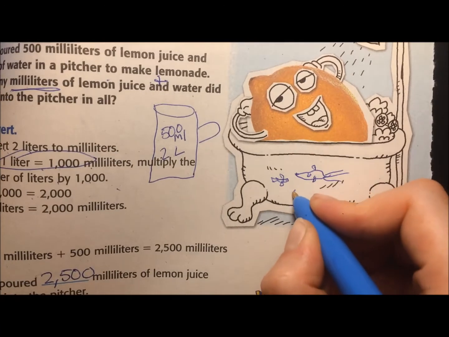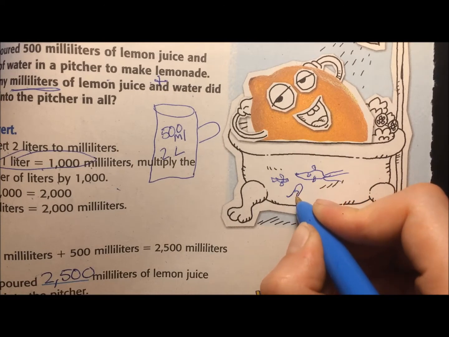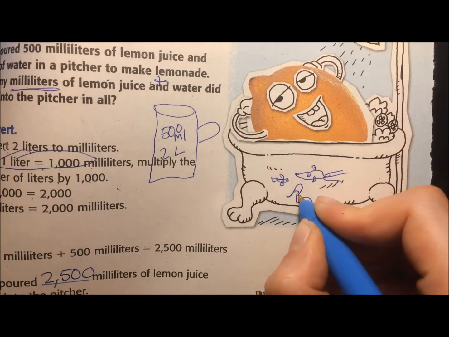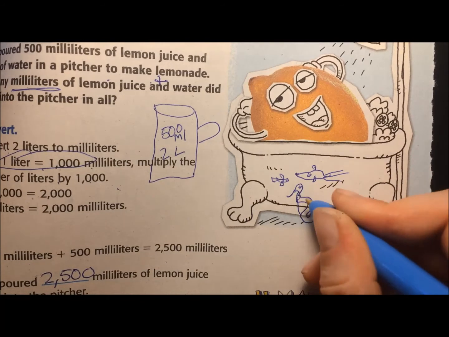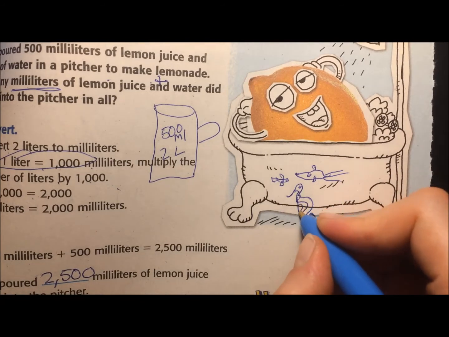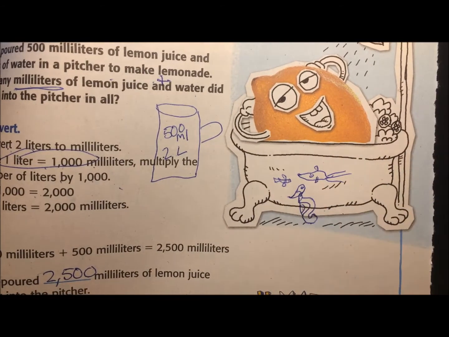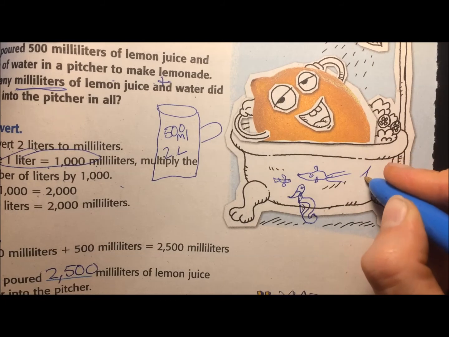Oh, and maybe there's a seahorse in there. My seahorse is now not looking like a seahorse and more of a sea snail. So I changed my mind. Now it's a snail. Oh, maybe there's a sea star in there.